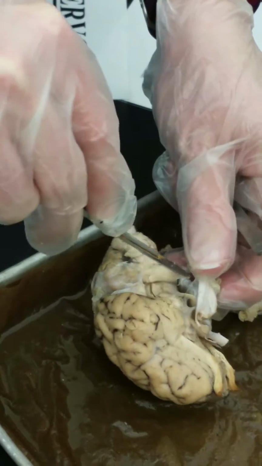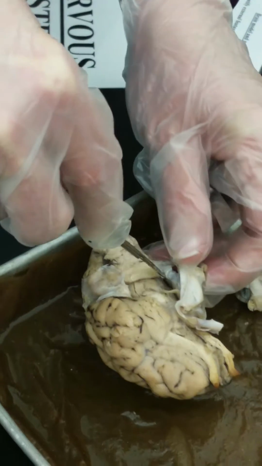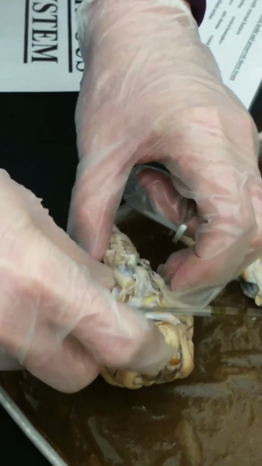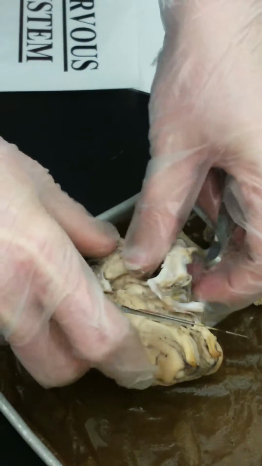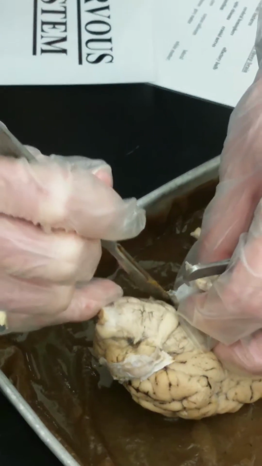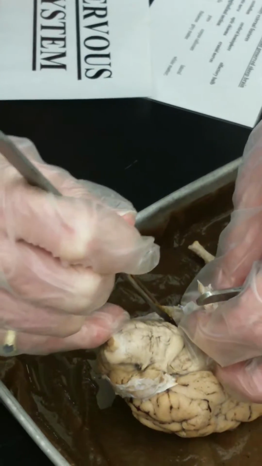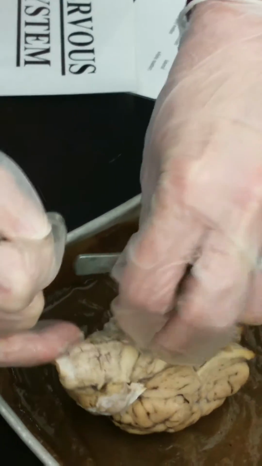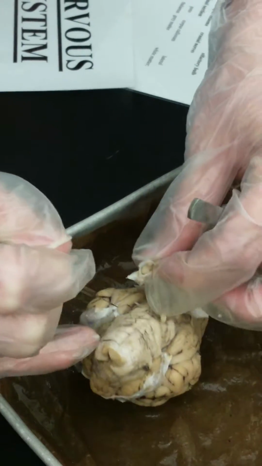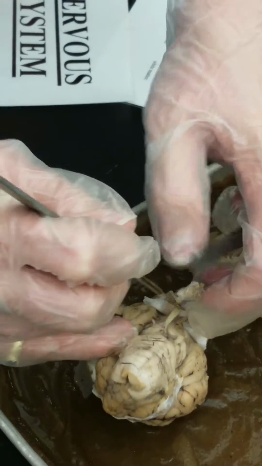So you got the dura, and so here's the arachnoid layer. That's the middle layer. I'm going to take this off a little gently so I don't completely destroy the optic nerves. Oh yeah, this one more clear.